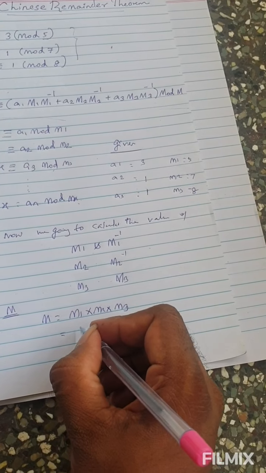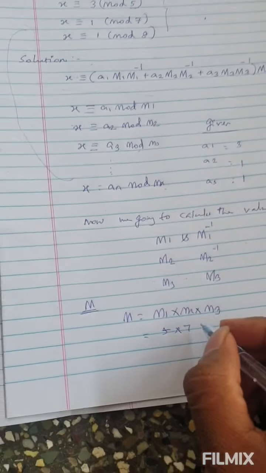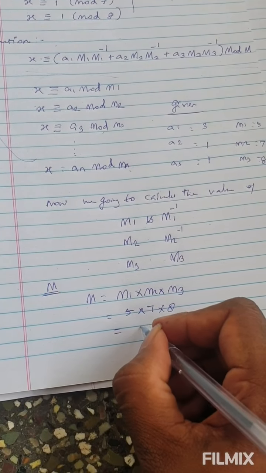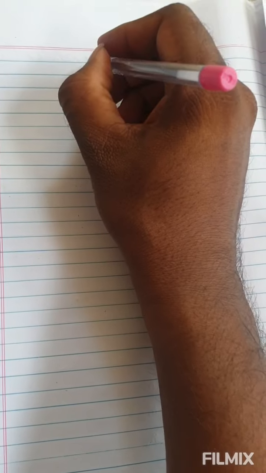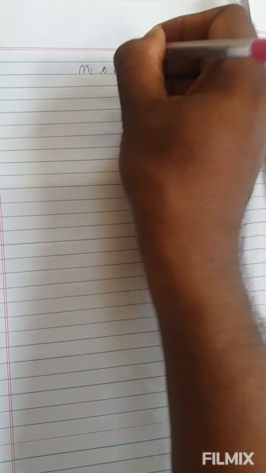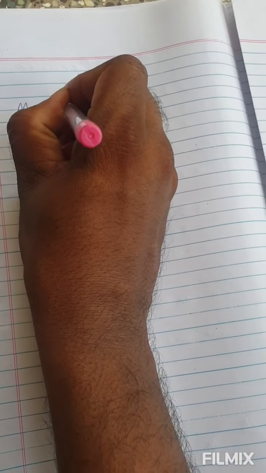So 5 into 7 into 8, and the value is 280. Now we are going to calculate the values of M1 and M1 inverse. We already calculated the capital M value, which is 280.